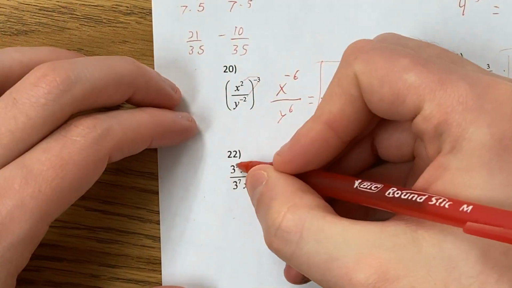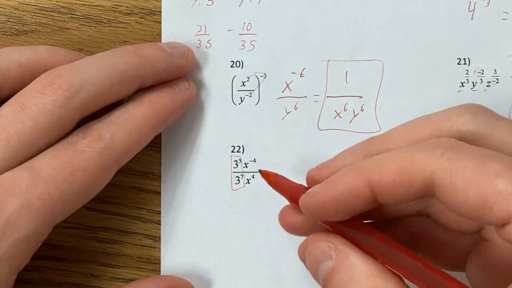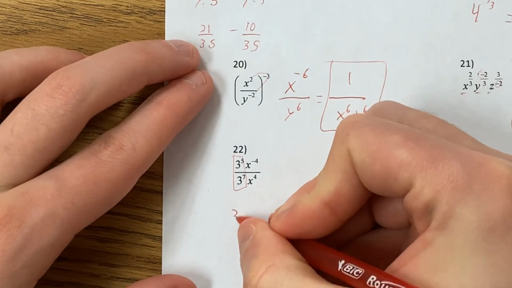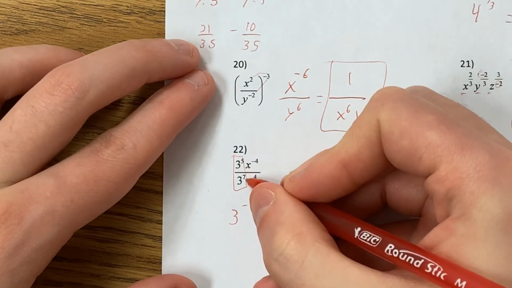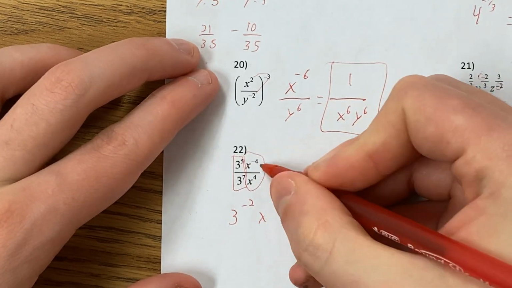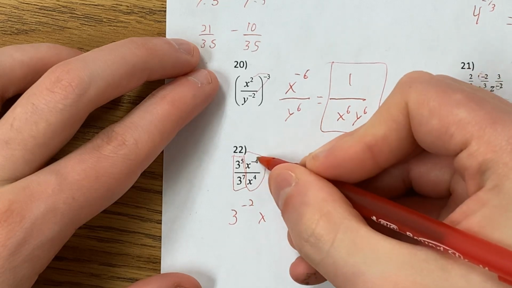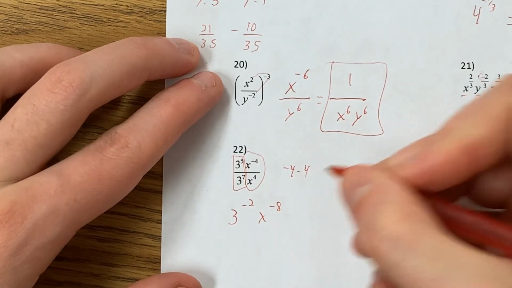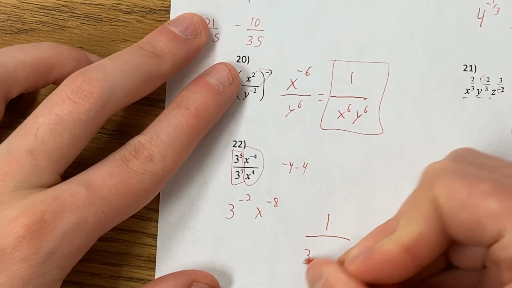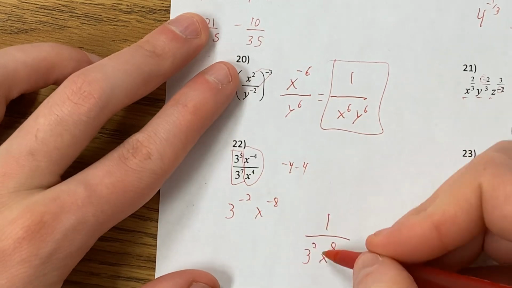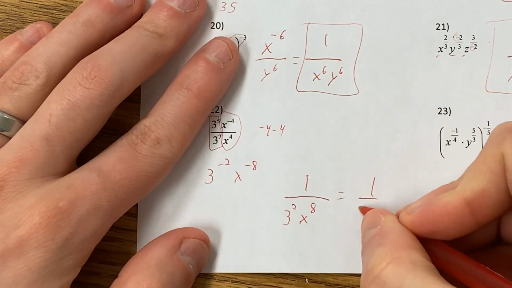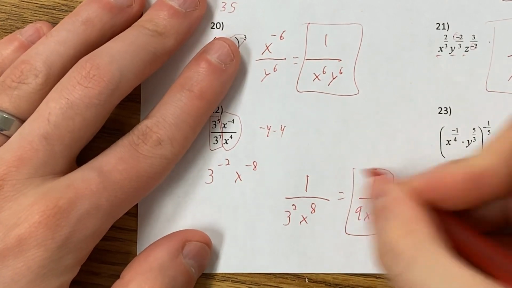Here, 3 to the 5th over 3 to the 7th. What do you do with the exponents? It's subtract. 5 minus 7 is negative 2. And you subtract these. Negative 4 minus 4 is negative 8. Once again, these are both negative, so it's going to be 1 over 3 squared x to the 8th. They go down below. Keep in mind, 3 squared is actually a number. It's 9. So your answer is 1 over 9 x to the 8th.